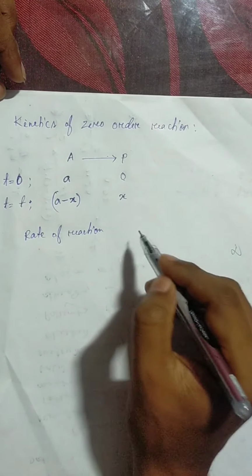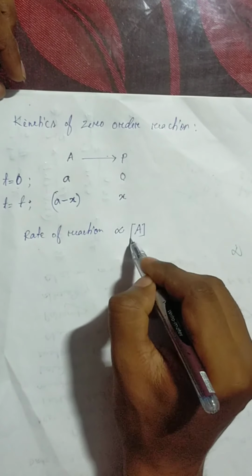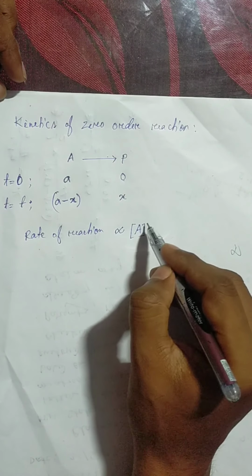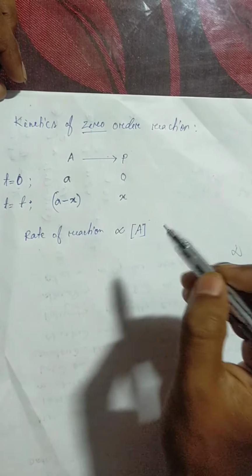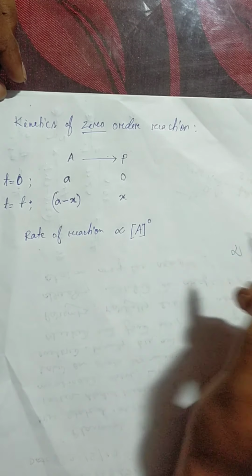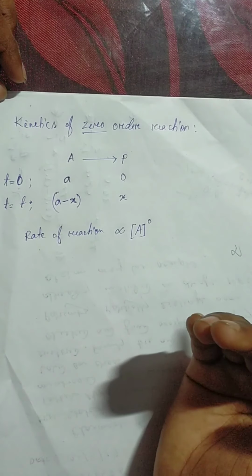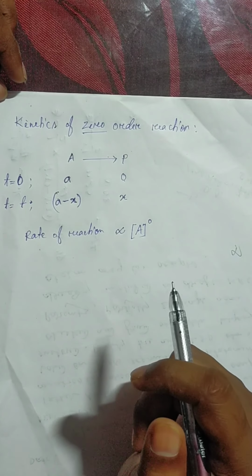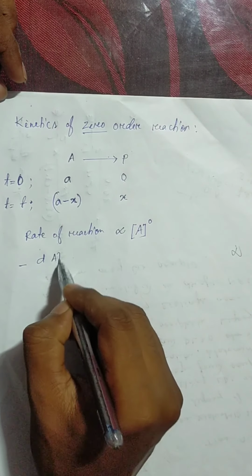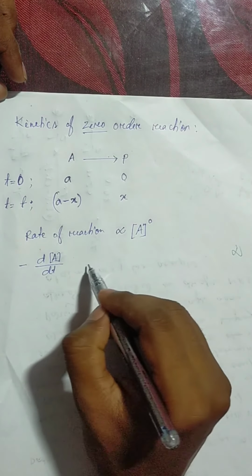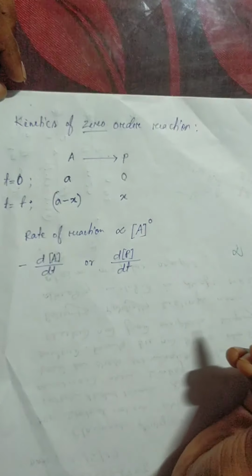If we write the rate of reaction, we know that the rate of reaction is directly proportional to the concentration of reactant, and we have to put the order, as it is a zero order reaction, so we put 0. The rate of the reaction we can write in terms of reactant and in terms of product. In terms of reactant it will be minus dA/dt, and in terms of product dP/dt.